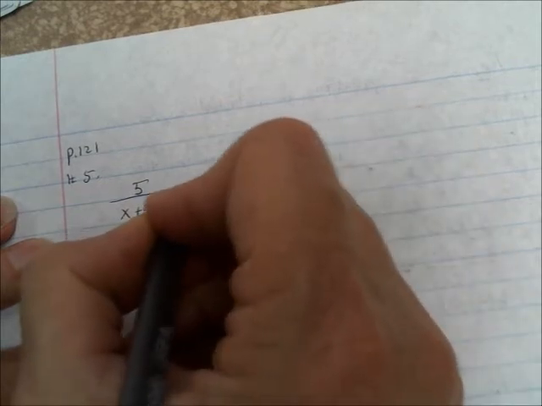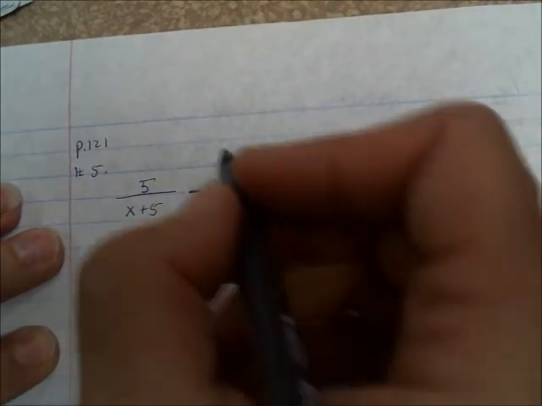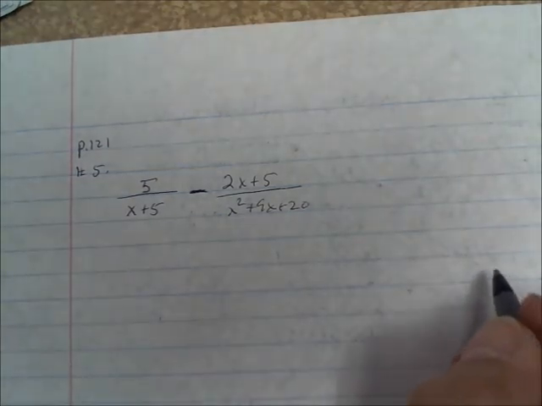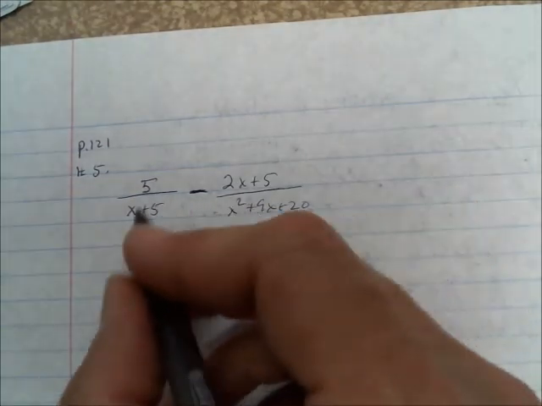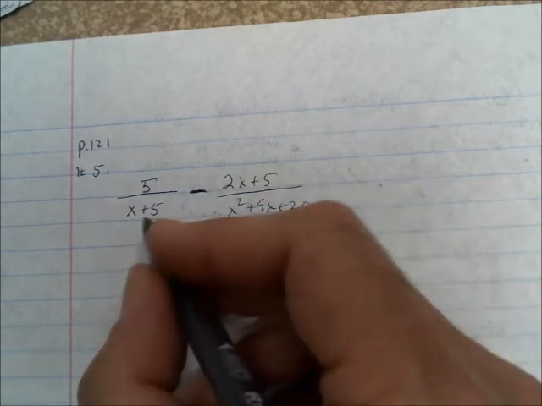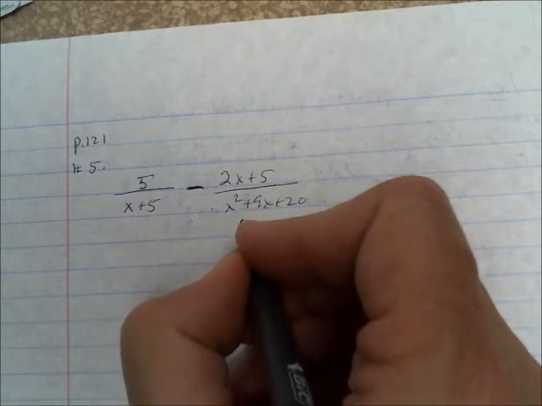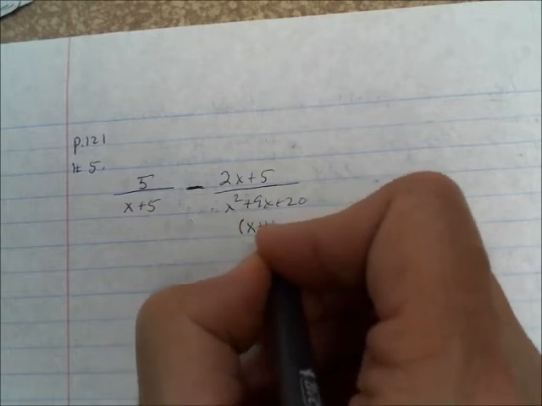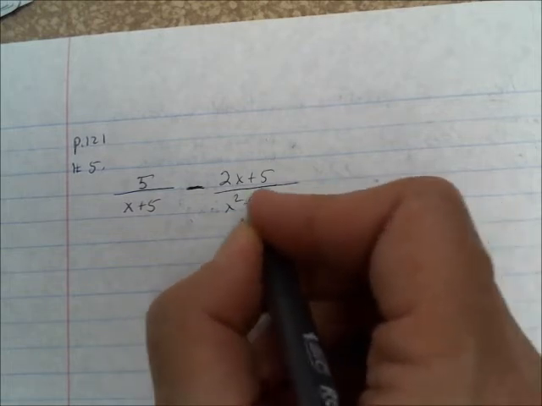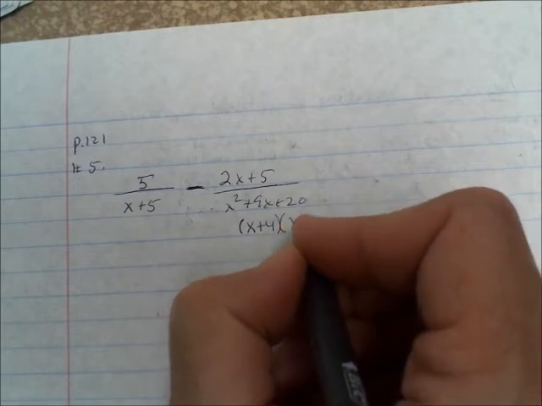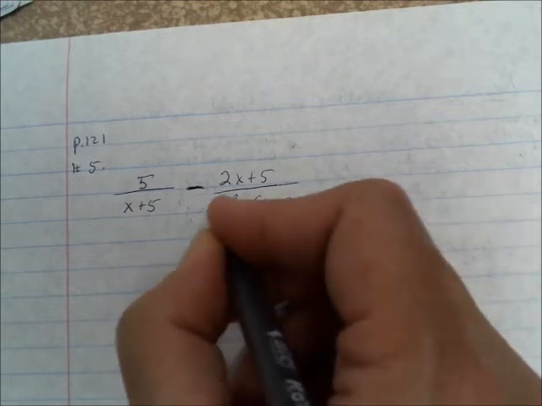Well, this is a subtraction problem. It requires an LCD. Ugh, means a lot of work. So in order to get an LCD, what we're going to do is factor the denominator. Well, this one can't factor, but this one can. This one factors into x plus 4. The factors of 20 that add up to 9 are positive 4 and positive 5.